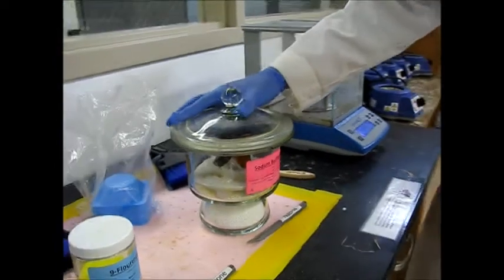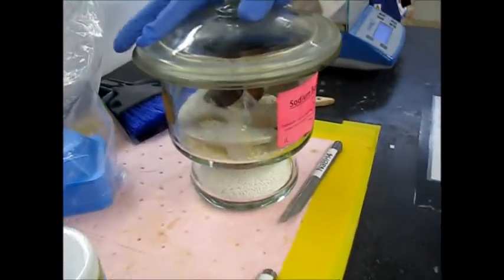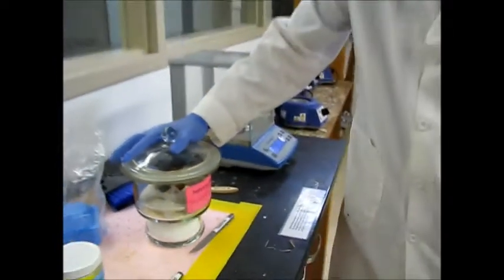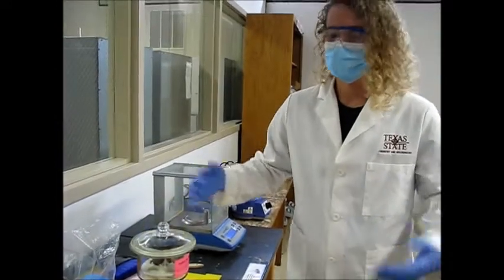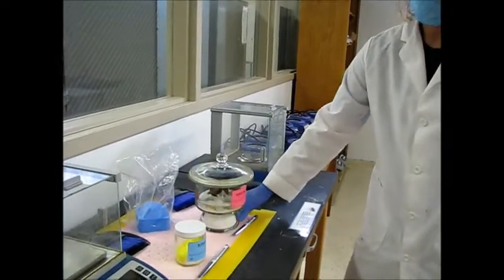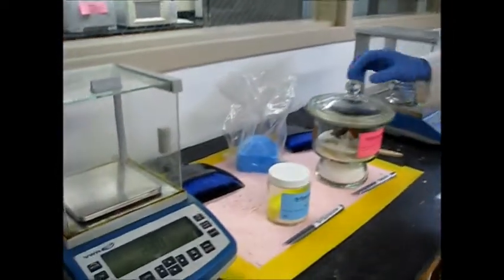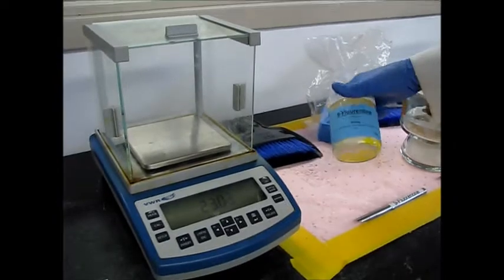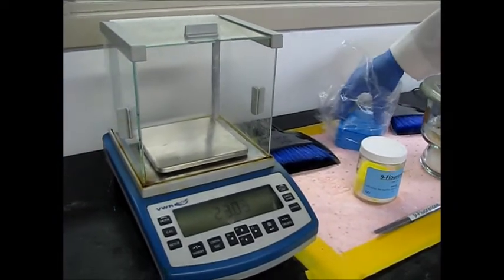Also do notice that we have sodium borohydride in this desiccator. That's because sodium borohydride is very hygroscopic and it will react with water in the atmosphere. So you can't just keep it in a jar like this. It needs to be sealed in its desiccator that will absorb all the water. So we're going to go ahead and measure out 200 milligrams of 9-fluoronone.